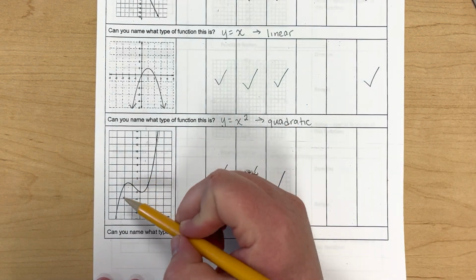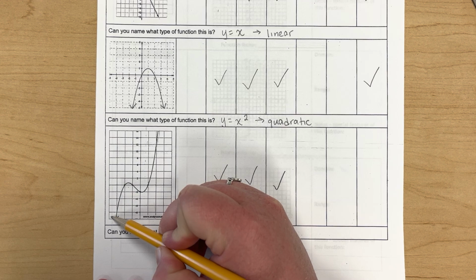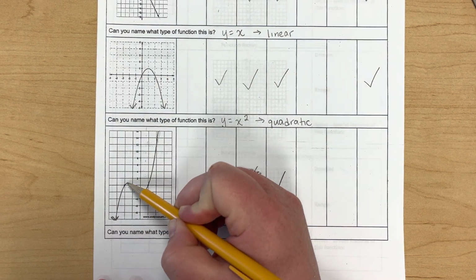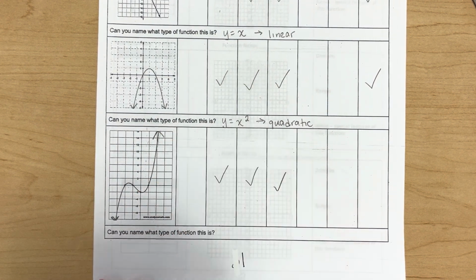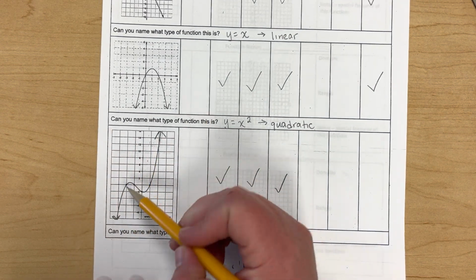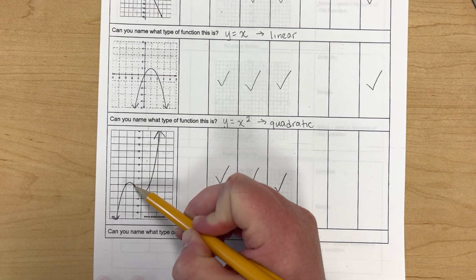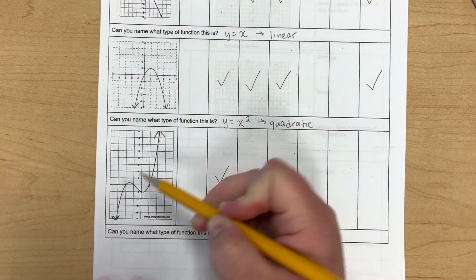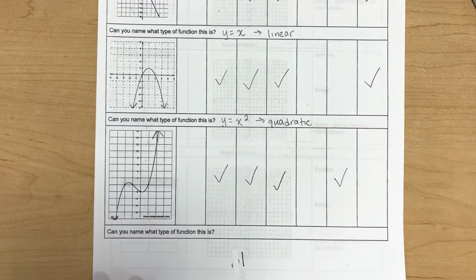And then finally, while it looks like it might be decreasing here and increasing here, if you follow the rules for quadratics, this is a little different. Basically, for the majority of the graph, as you go from left to right, the y values are increasing except for this little bitty part here. But that is an increasing graph.